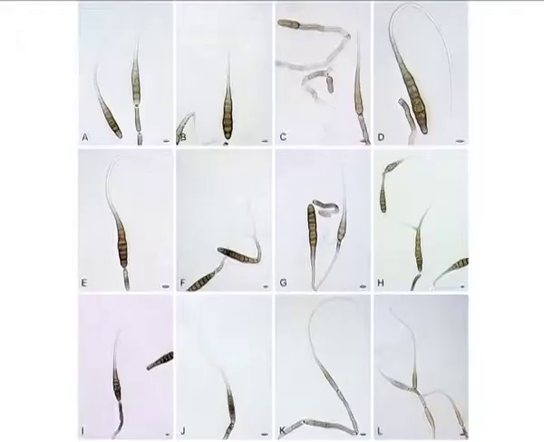Next is the character of the pathogen. Mycelium is septate, branched, light brown to dark brown. It has inter and intracellular growth. Conidiophores emerge through stomata and are dark colored.